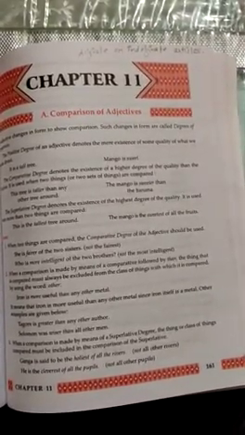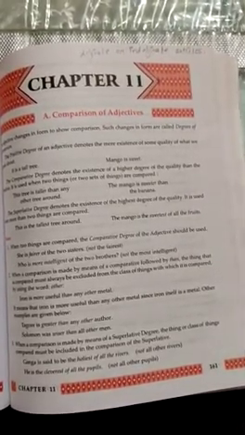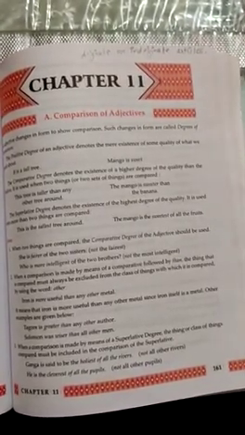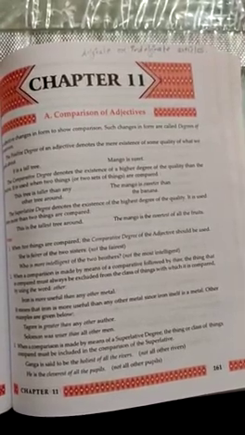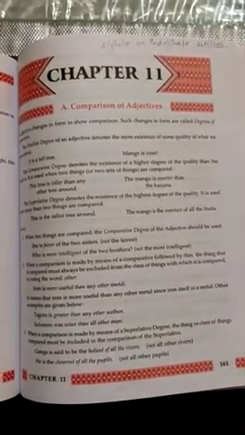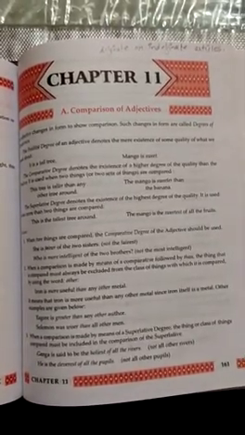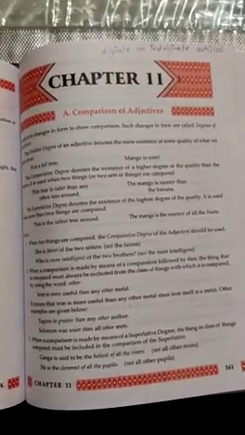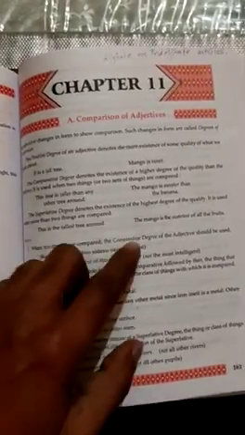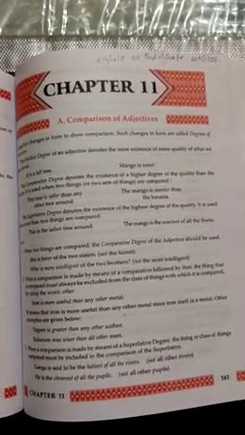One thing you must note: when we compare between two things, the word can come with er, or sometimes r: taller, cleverer, bigger, etc. And in the superlative degree, the definite article the must be put before the adjective which we use. See over here, the mango is the sweetest of all the fruits.